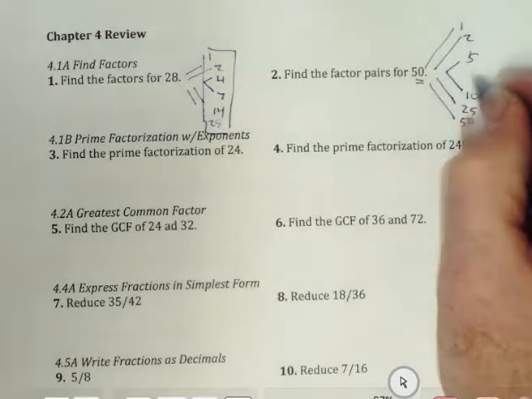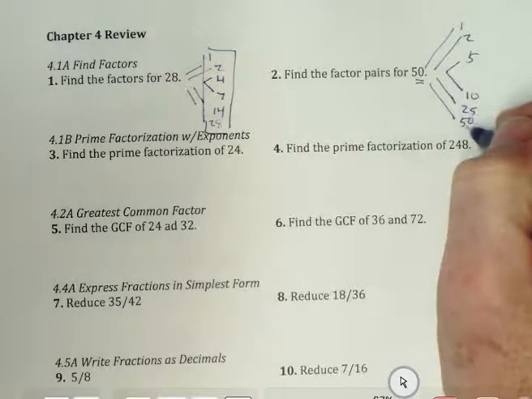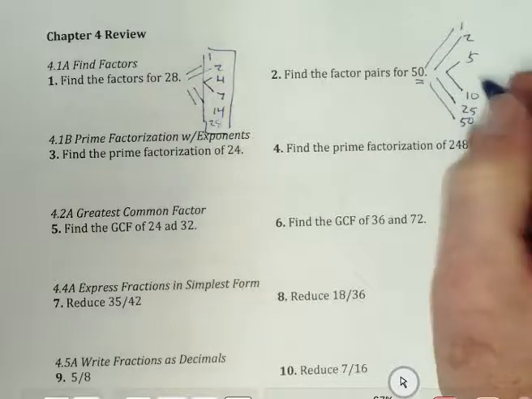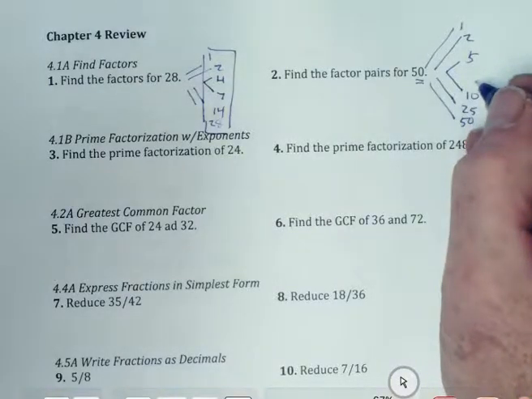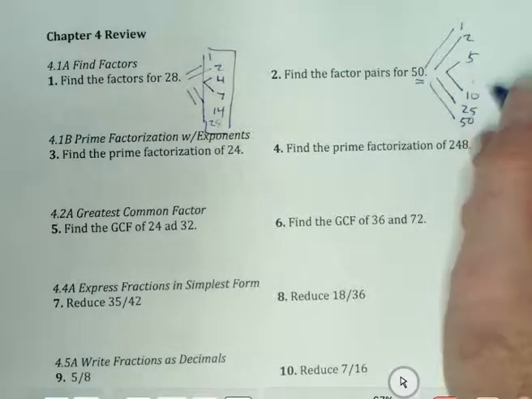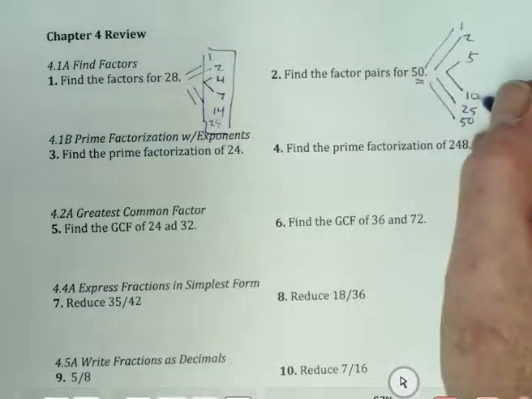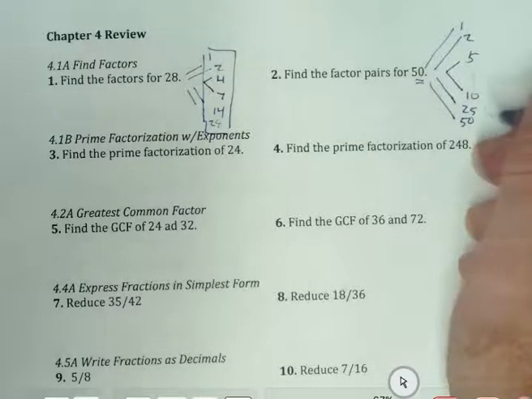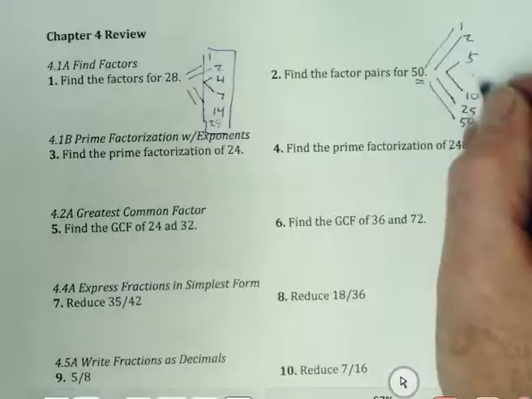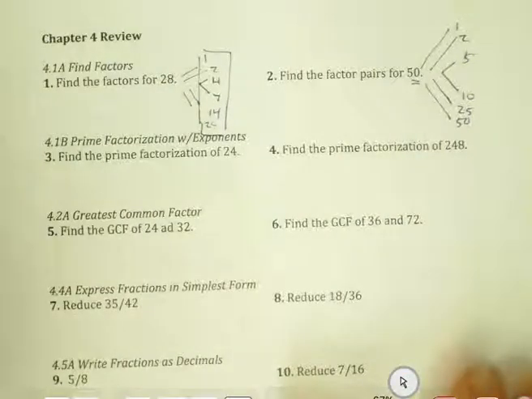11 doesn't go into 50. 11 goes into 55 and 44, but not 50. 12 goes into 48, so that doesn't work. 13 doesn't go in there. 14, we're already back here to 10, so we're good. 7, 8, and 9, they don't fit in either. So, all right, here we've got our factor pairs.